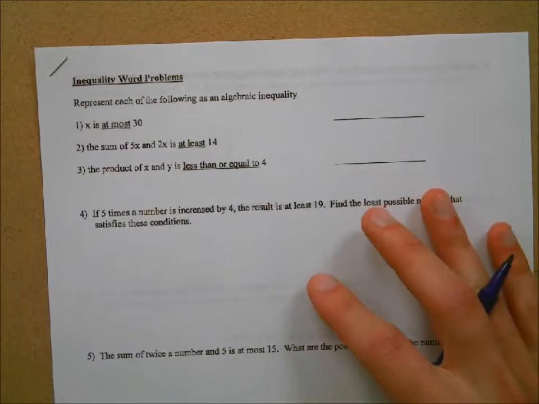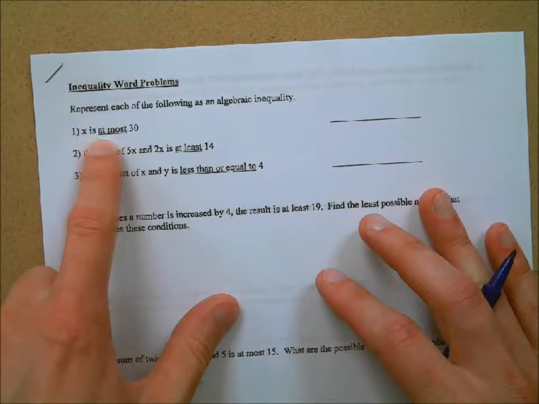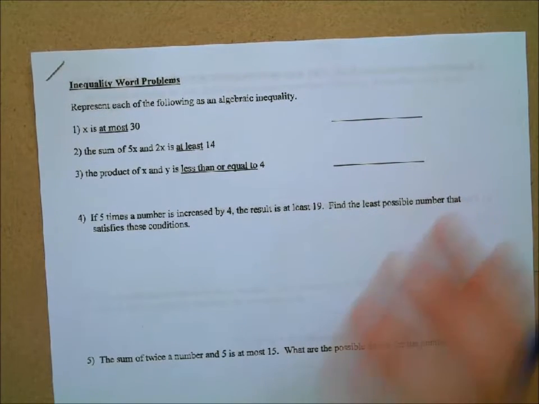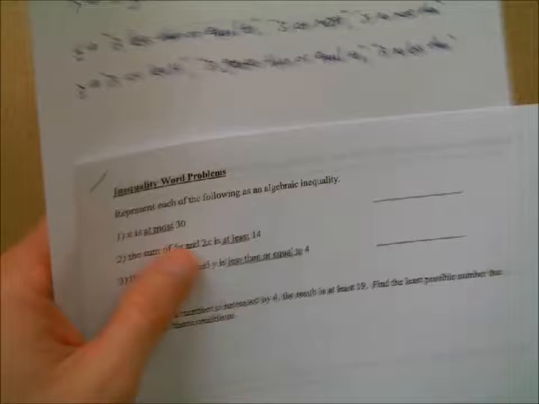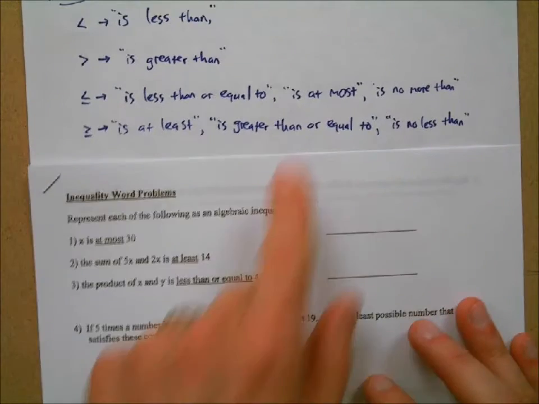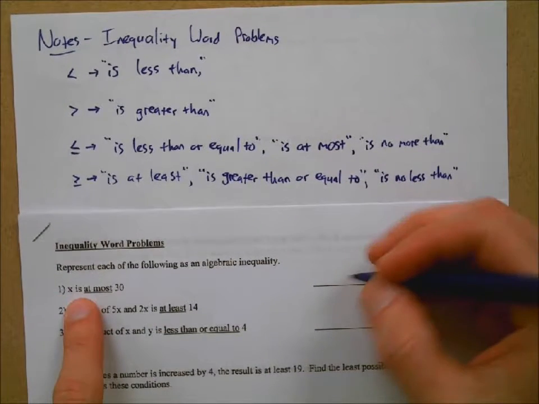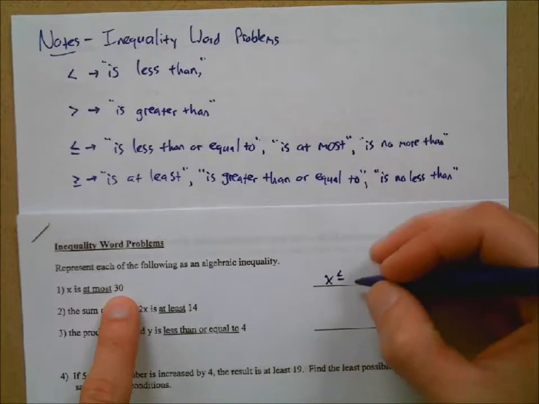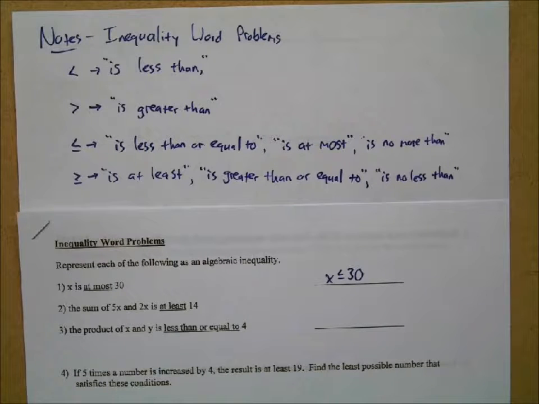Represent each of the following as an algebraic inequality. Number 1, x is at most 30. At most? You guys have notes. We just talked about that. What is it? Okay, so it's got the equal to, less than or equal to. Wow, Carson remembered. I pulled it up here, though, too, just in case we didn't remember. But yes, x is at most 30. Okay? Wow, we're missing a line here. I'm going to draw one in.